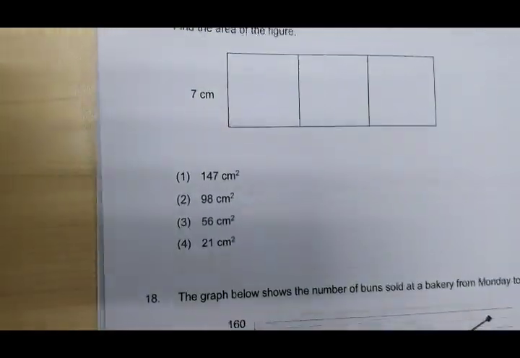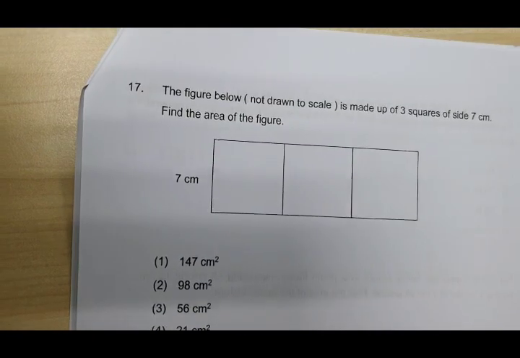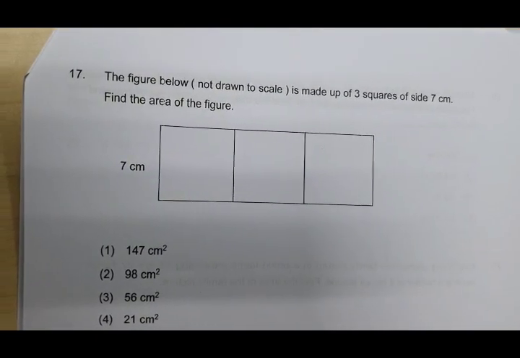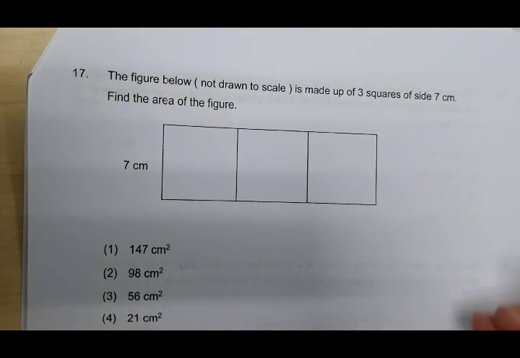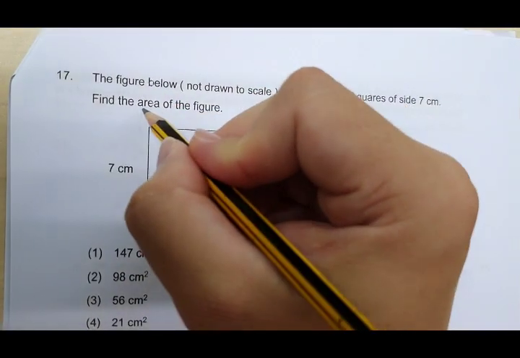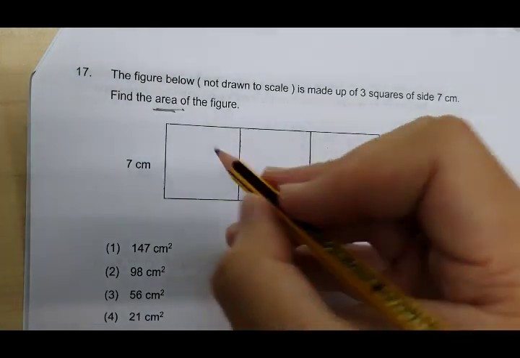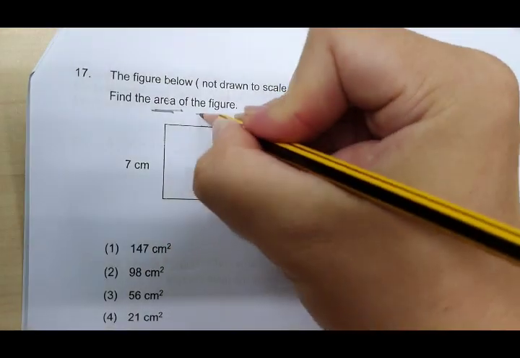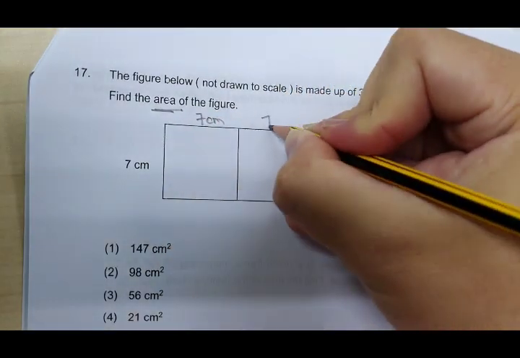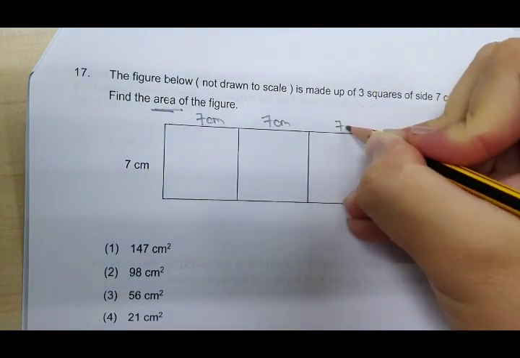Alright, let's look at question number 17. The figure below is not drawn to scale. It's made up of 3 squares of side 7. Find the area. We were told to find area. If you can remember, area is length times breadth. So what is the length here? Alright, if you remember, they are all squares, so that means the sides are the same.